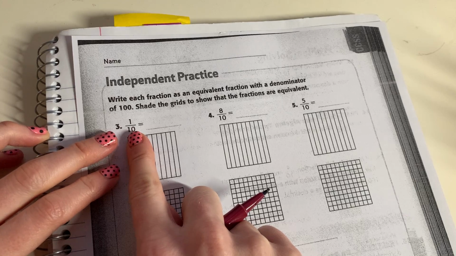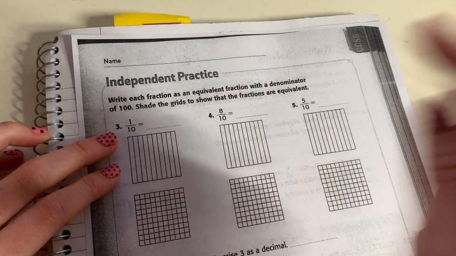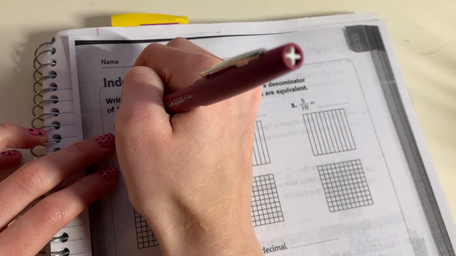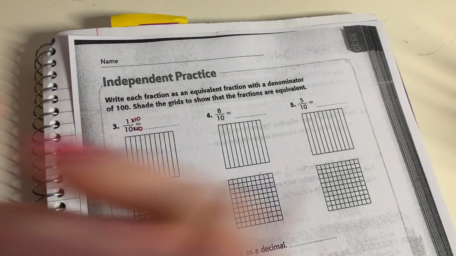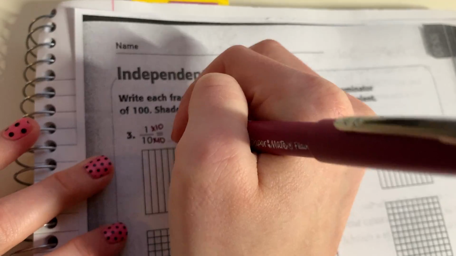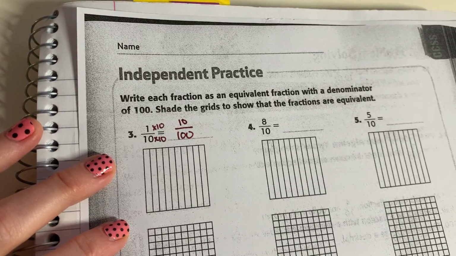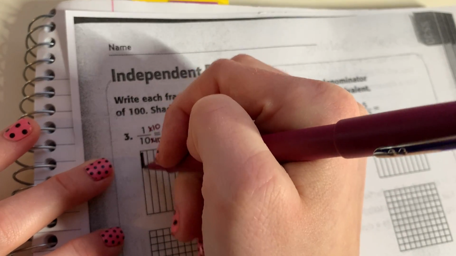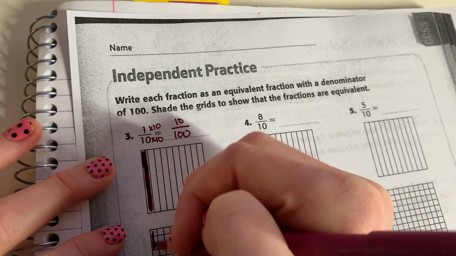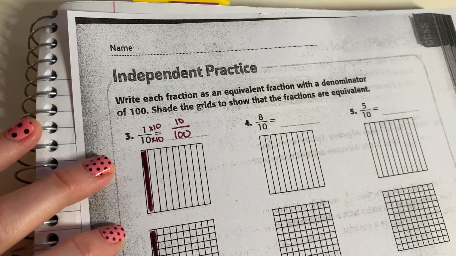So if we want to turn this into hundredths, remember creating equivalent fractions, we multiply by the same number on the top and the bottom because we want our denominator to be 100. Okay? So this is going to give us 10 100ths. So I'm going to color in one here. And I'm going to actually color in 10 here. And as you can see, it's exactly the same.